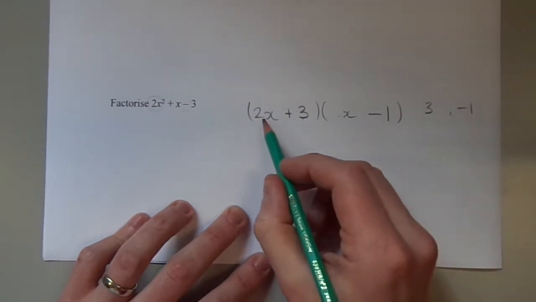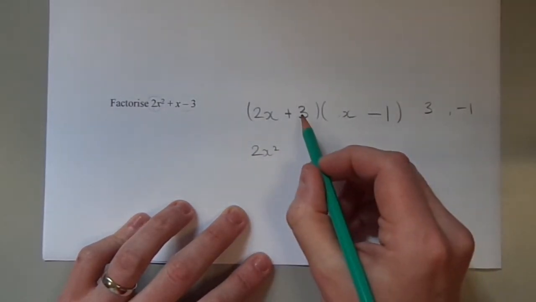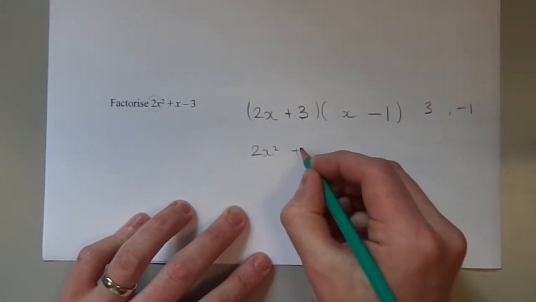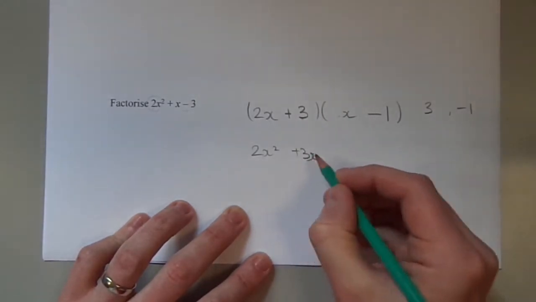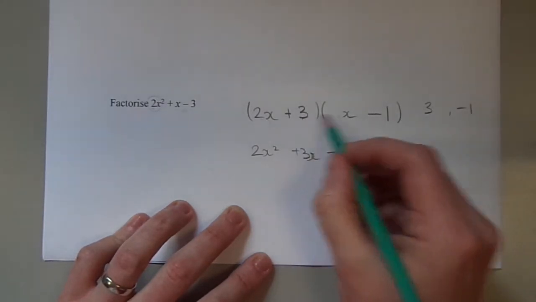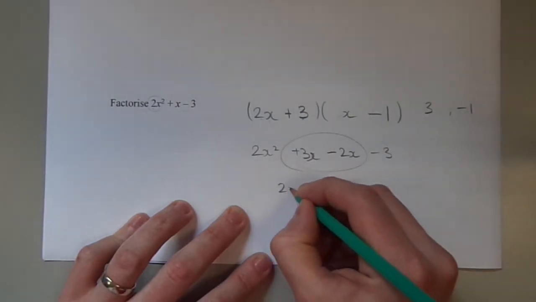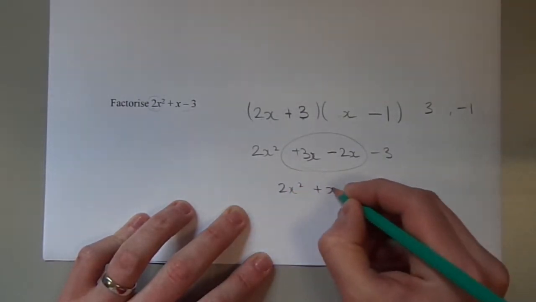Now let's multiply out. 2x times x is 2x squared. 3 times x is 3x. 2x times minus 1 is minus 2x. 3 times minus 1 is minus 3. And these two collect together to give one lot of x.